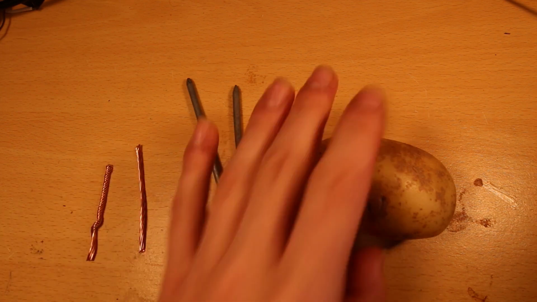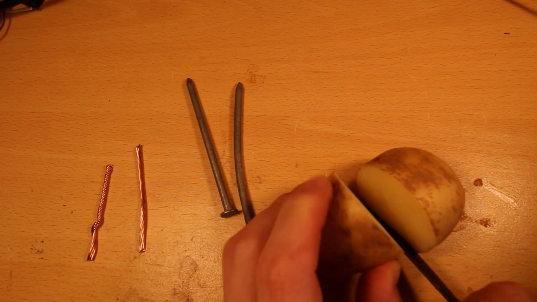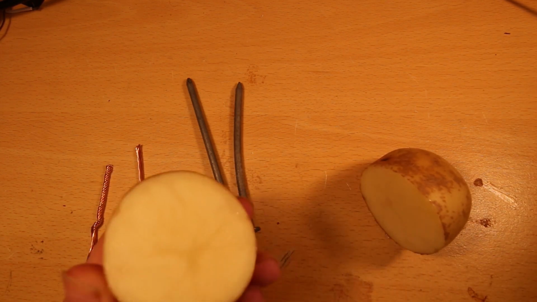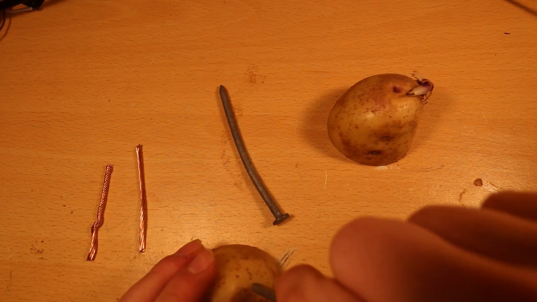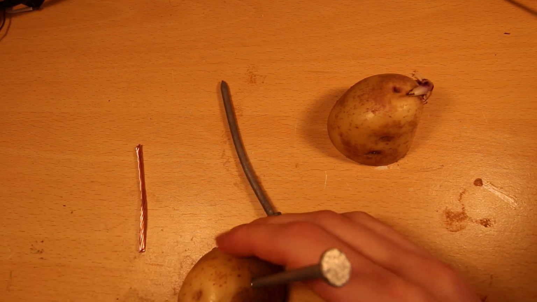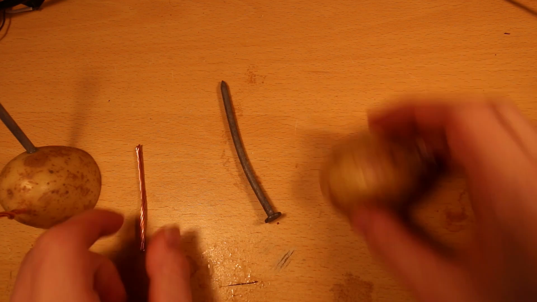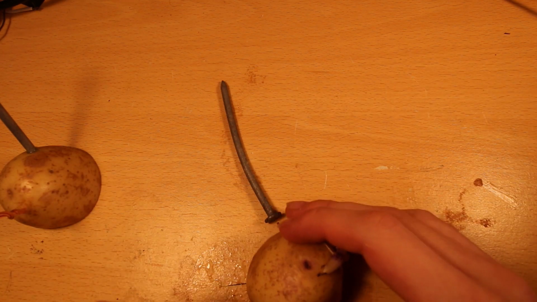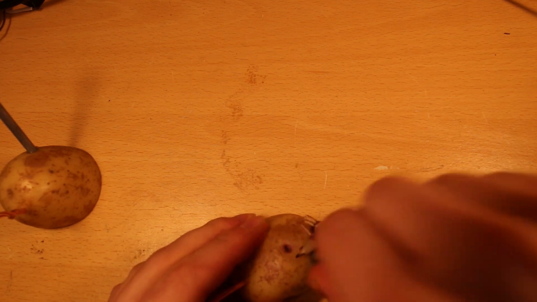and they will flow out through the circuit and to the copper. I only have one potato here, so I'm going to just cut it in half because I'm going to need to make 2 cells. But what we'll do is we will take the potato, we will stick in zinc, and we will stick in copper, and we'll do the same over here. We will stick in the copper and stick in the zinc.